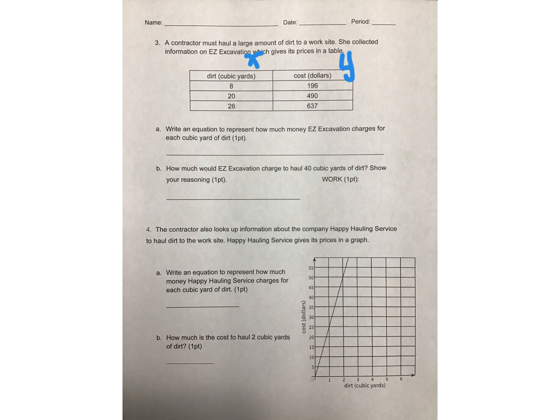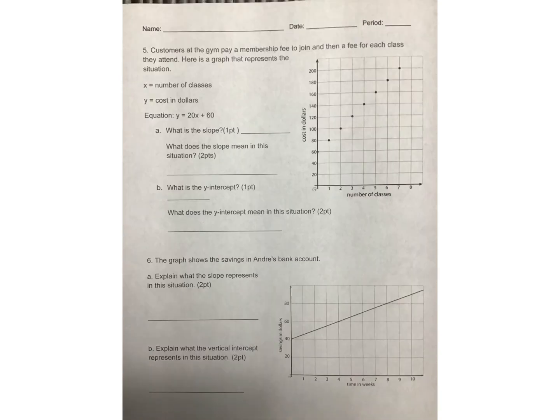When you figure that, part B is how much is the cost to haul 2 cubic yards of dirt? A, you're figuring out the amount for 1 yard of dirt, and B, you're figuring out how much it costs to haul 2 cubic yards of dirt. Okay, number 5.